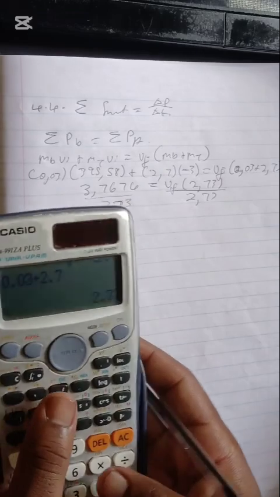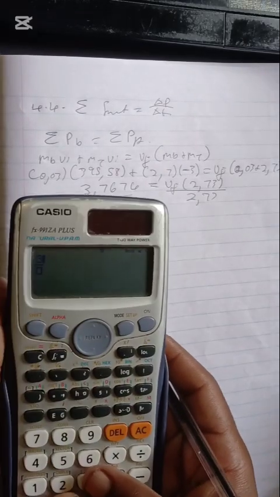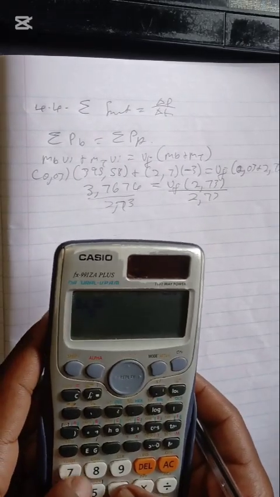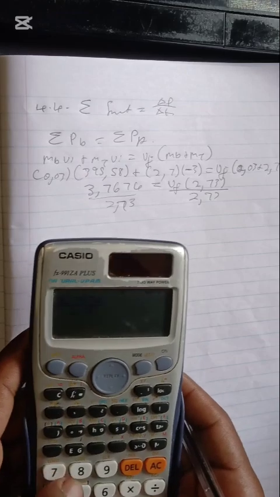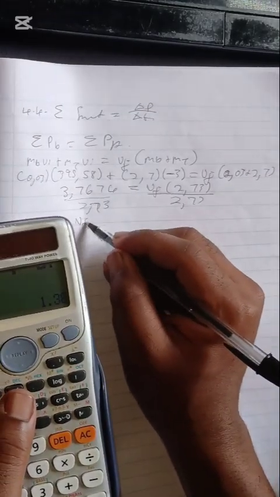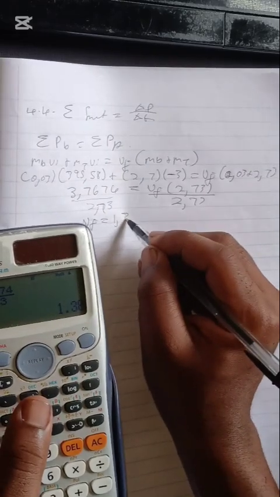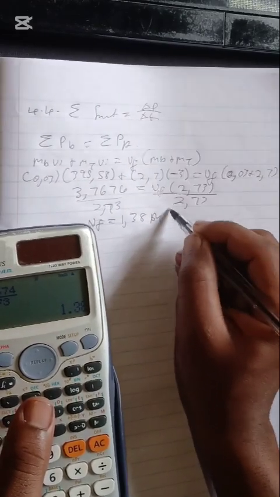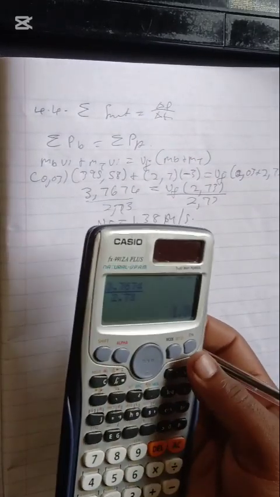So what do we have? It's 3.7674 divided by 2.73. So Vf is equal to 1.38 meters per second. So that's what we get, guys.